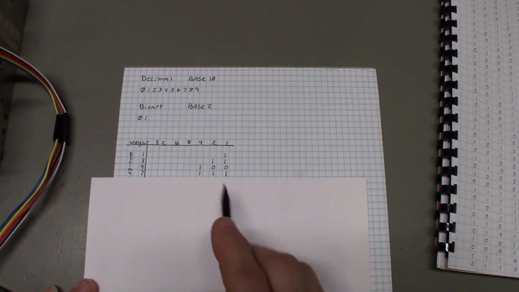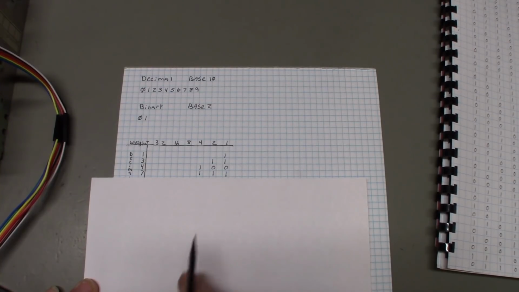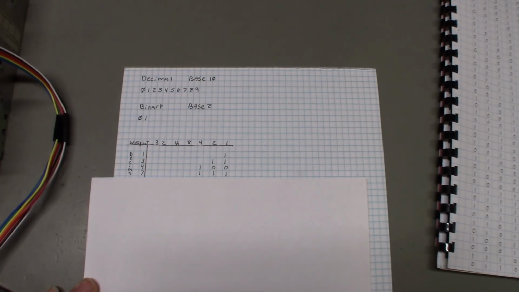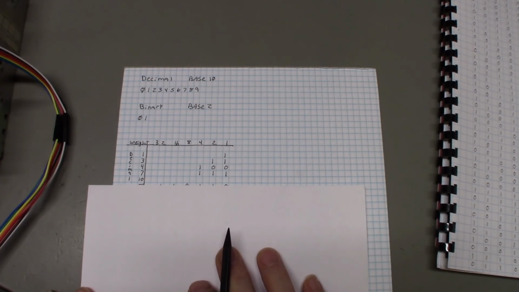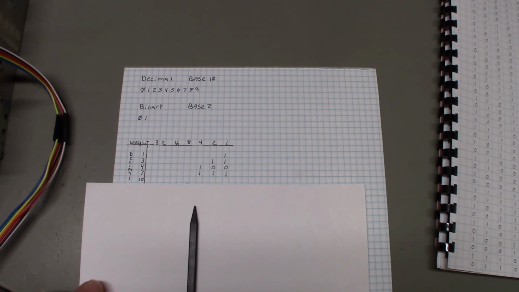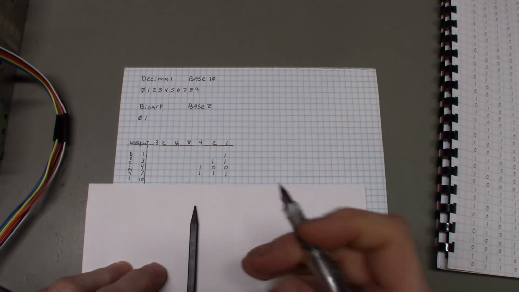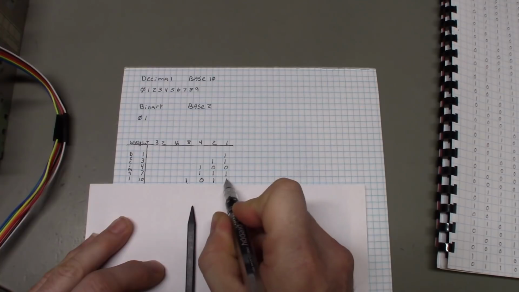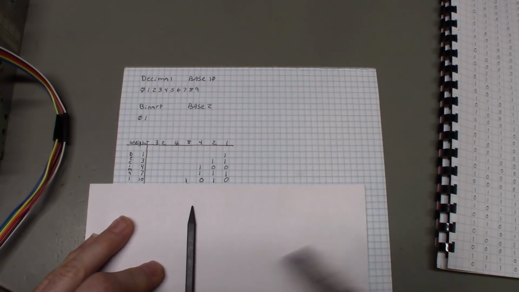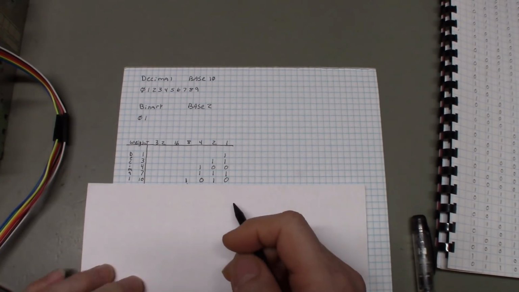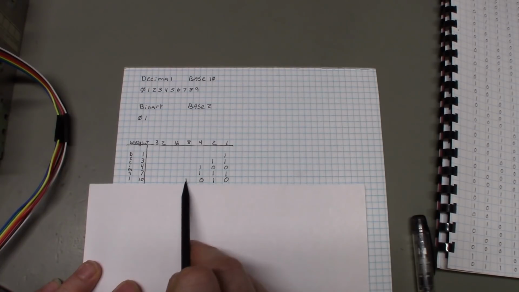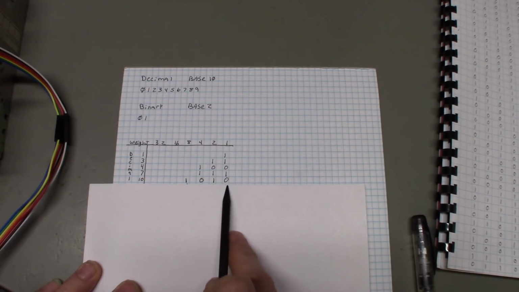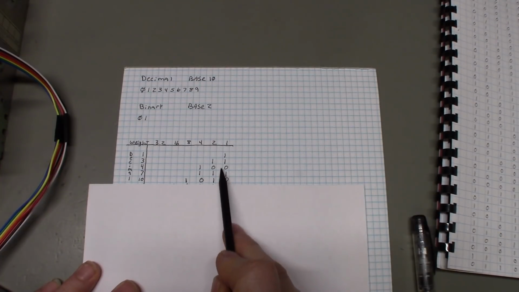If we get to the number 7, that would be 1, 1, 1 in binary. 4 plus 2 plus 1 equals 7. 10, somehow I forgot to write 10. How did I do that? Well, we can just write 10 really quick here: 1, 0, 1, 0. There, just that simple. Now we've created 10 in binary. 10 is 8 plus 2. The 4 and the 1 are not used. Just that simple.